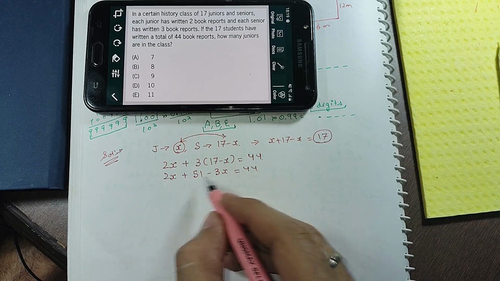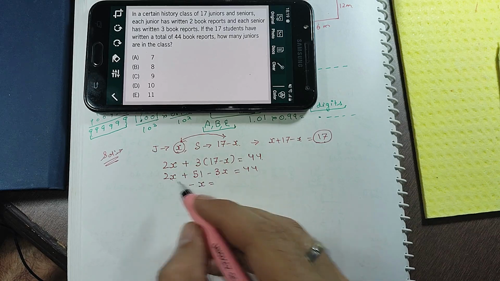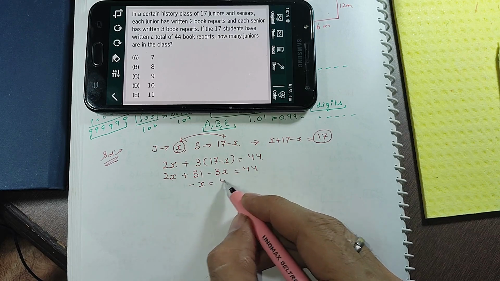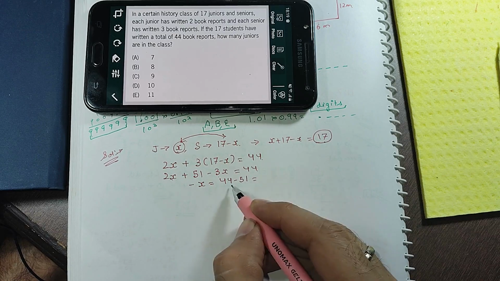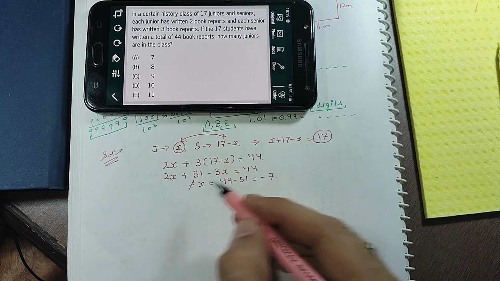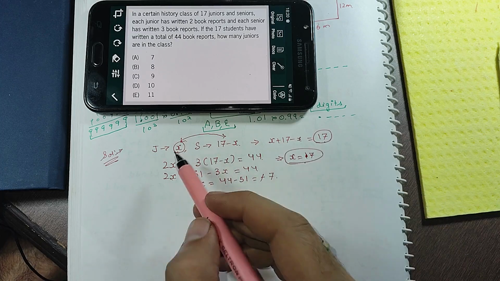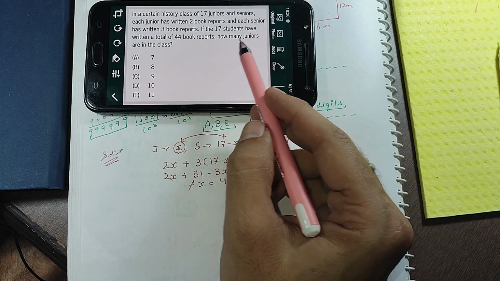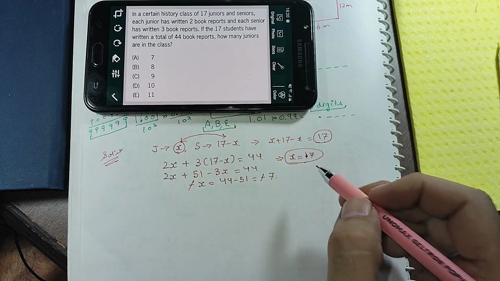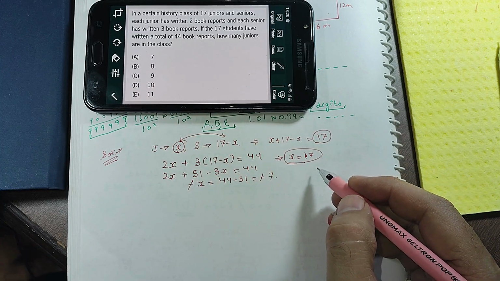So this will be 2x minus 3x is minus x, equal to 44 minus 51. So this will be minus 7. Minus and minus gets cancelled. So this implies x is equal to 7. So x was the number of juniors, and you have been asked how many juniors are in the class. So there are 7 juniors. So option A is the right answer.